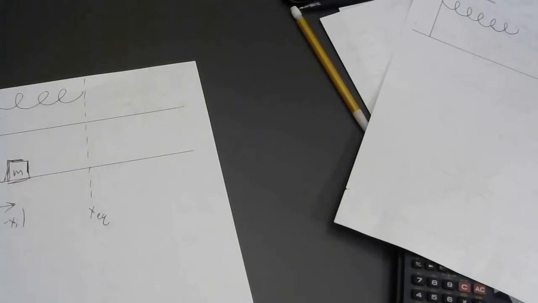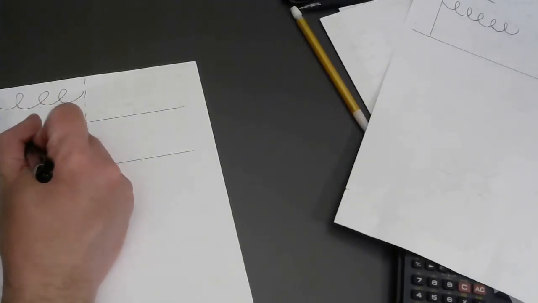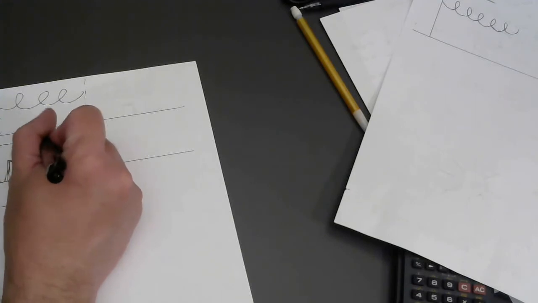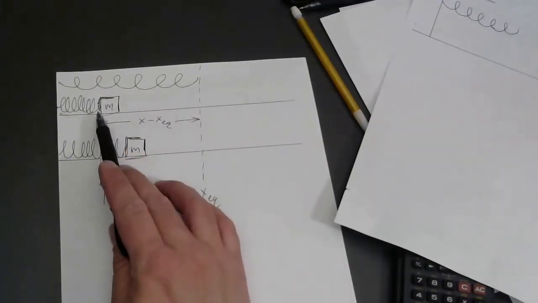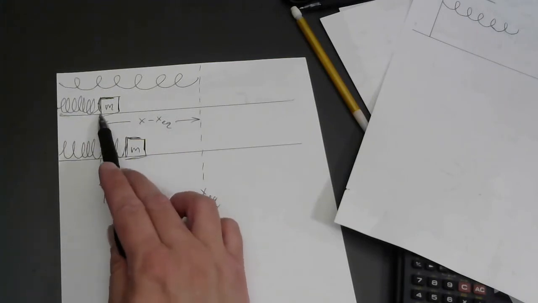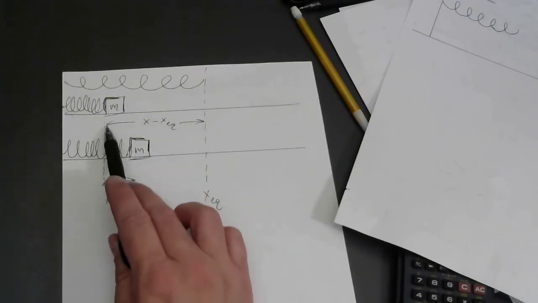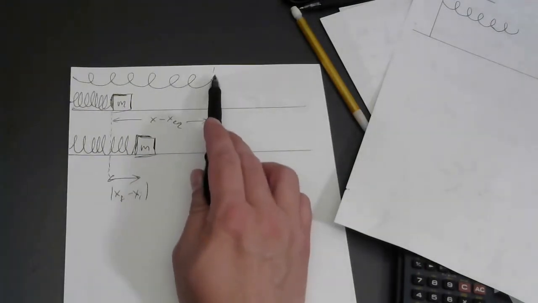So I'll remind you that this displacement here is called X minus X equilibrium. X refers to the current location of the end of the spring. So this is the X coordinate initially of the end of the spring, and it's been displaced from its equilibrium coordinate over here.